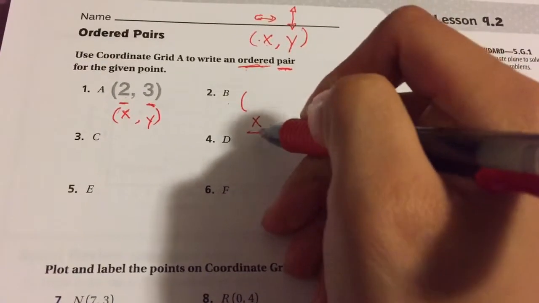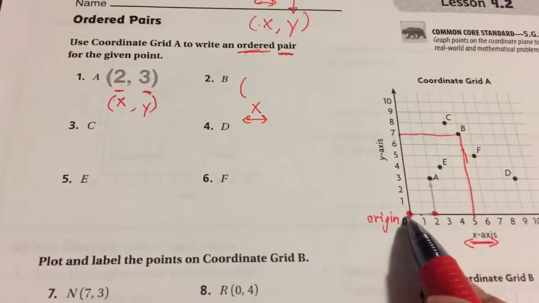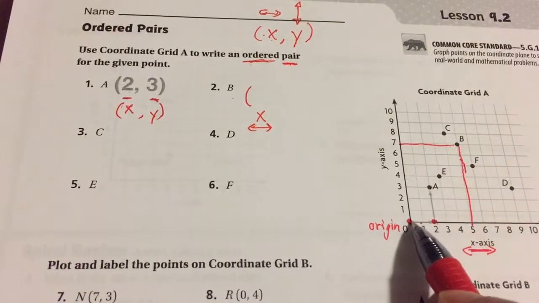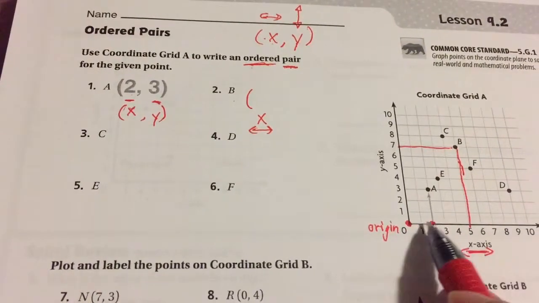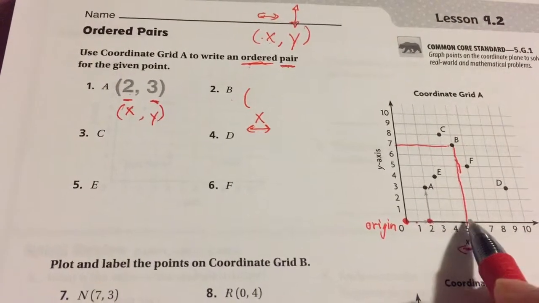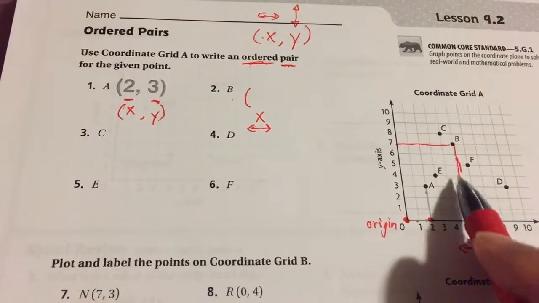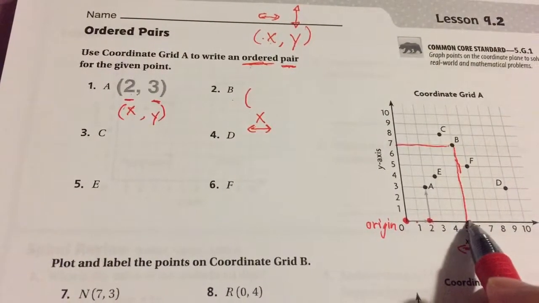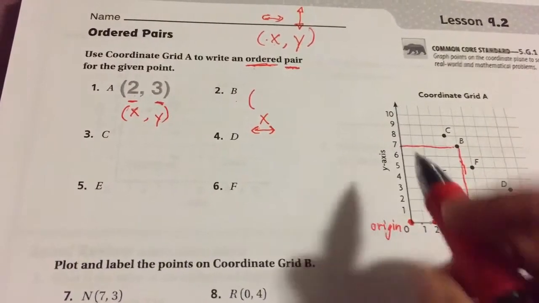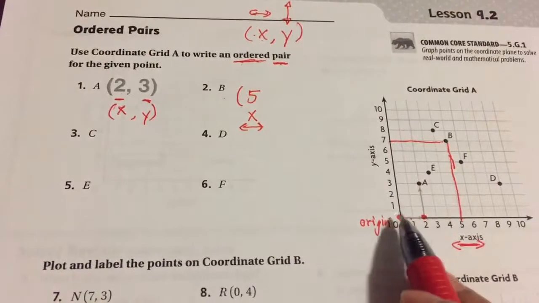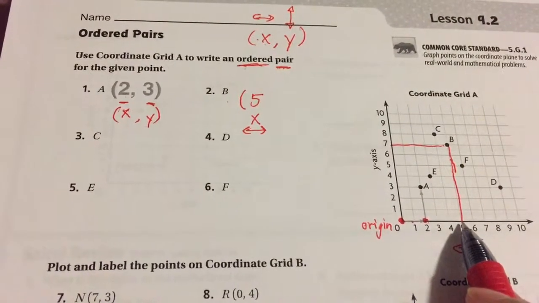So, we're going to start at the origin, 0, 0, and we're going to go directly underneath the B. We're going to go how many times to the right? 1, 2, 3, 4, 5 times until we're directly underneath the B. So we're going to move 5 times to the right. We're going to go to a positive 5. And so our first number is 5 because we need to move 5 times on the x-axis.